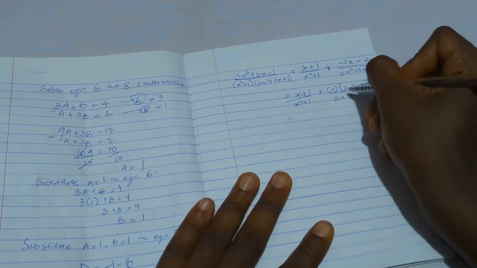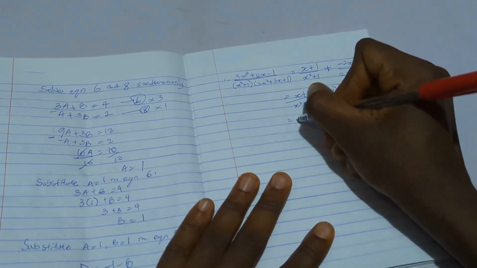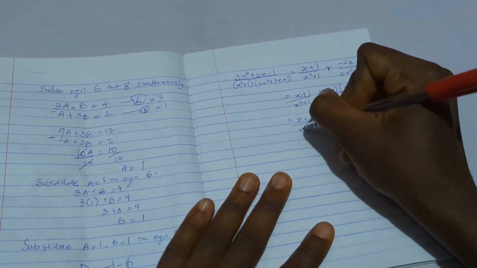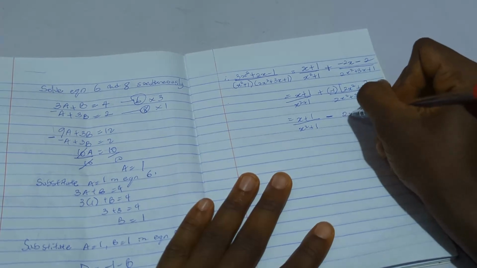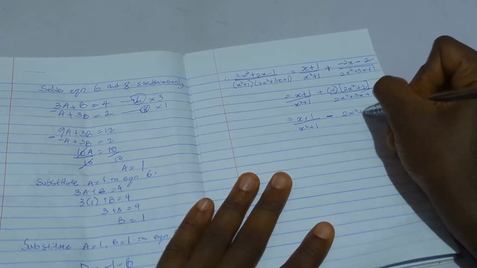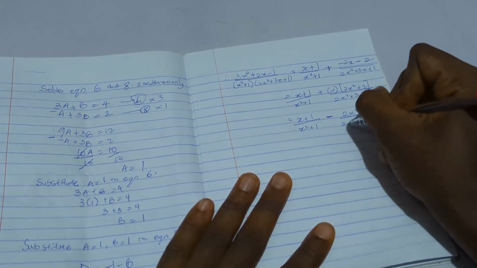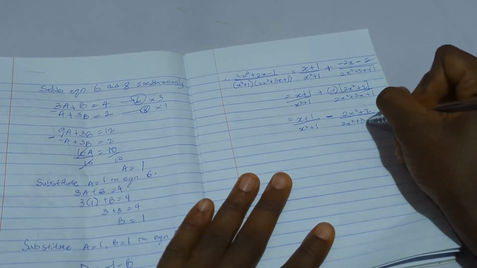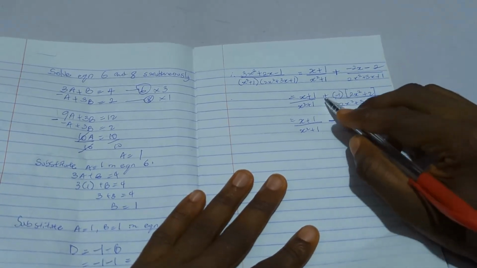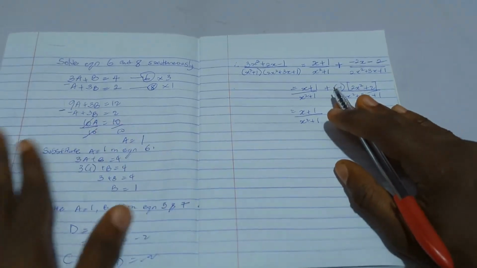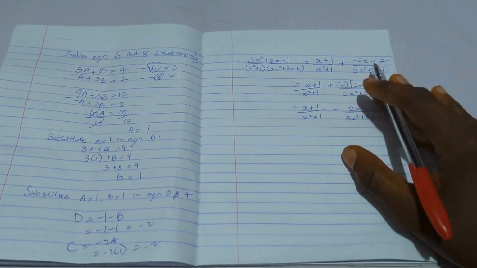So that's x plus 1 over x squared plus 1 minus 2x plus 2 over 2x squared plus 3x plus 1, because plus times minus is minus. And yeah, wonderful, we are done.